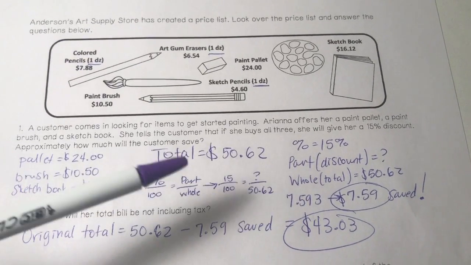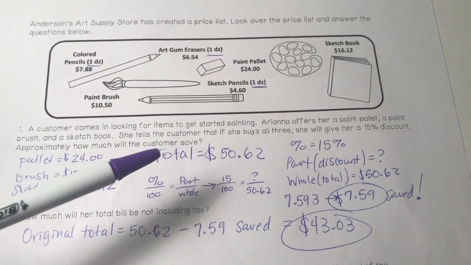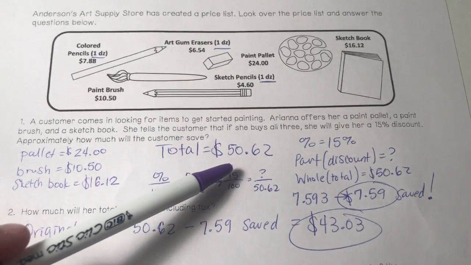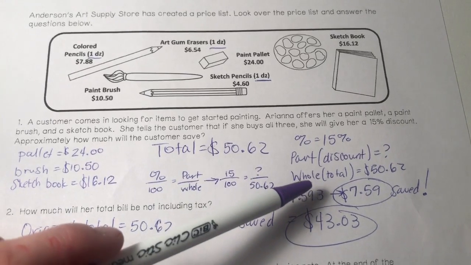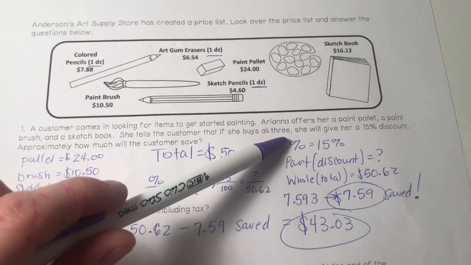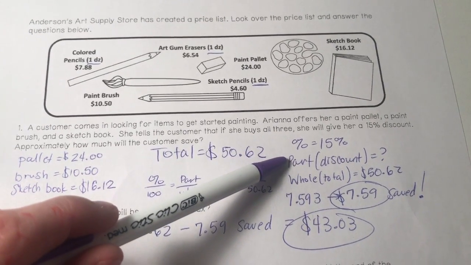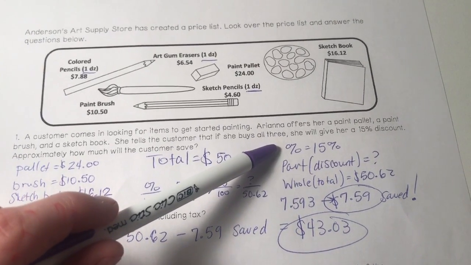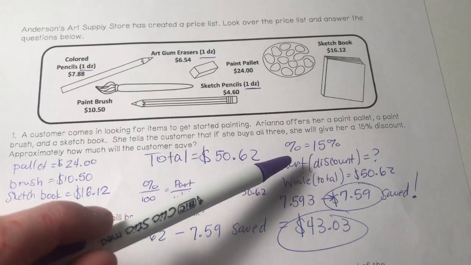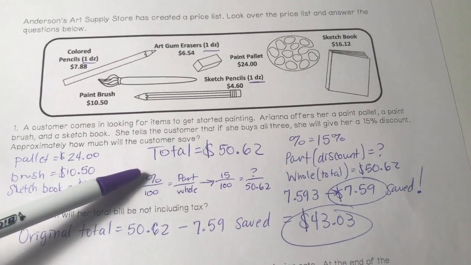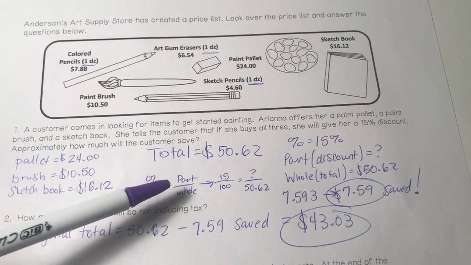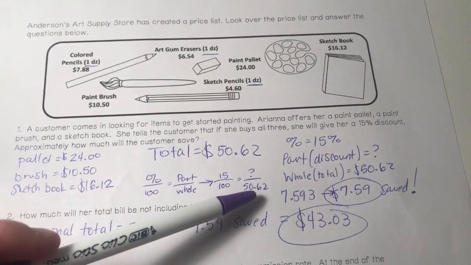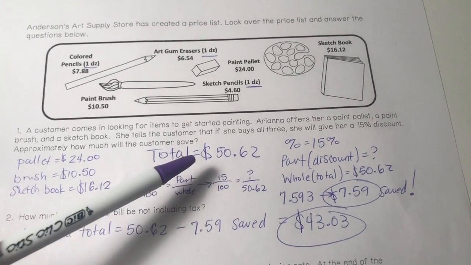Okay, but she tells her she's going to get a discount of 15%. So we take our total here, which, by the way, is the whole, and she's going to get a 15% discount. And we're looking for how much she's going to get off, money-wise, off of this if she's getting a 15% discount. So that's what we're looking for. Okay, well, you set it up just like we've been doing. Percent over 100 equals part over whole. You have 15 over 100 is equal to the part, which we're trying to find, over the whole. All right, you know what to do from here.